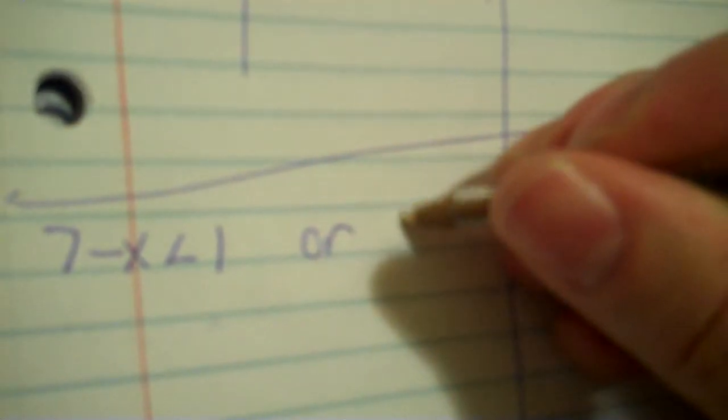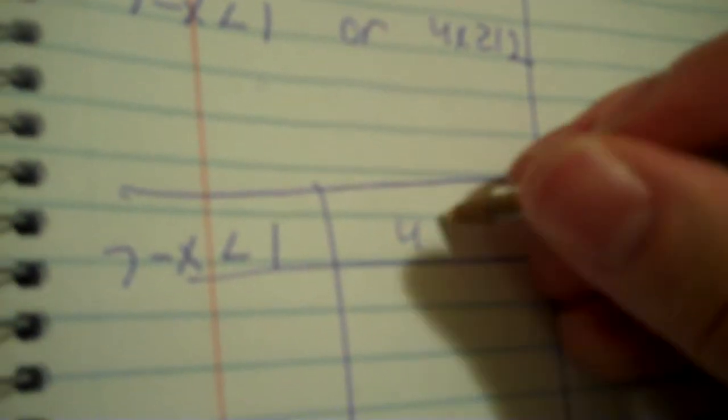Okay, next one. 7 minus x less than 1, or 4x greater than or equal to 12. So again, your table. Okay, here's x.